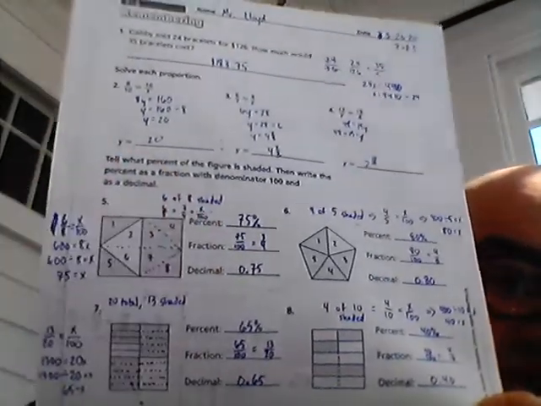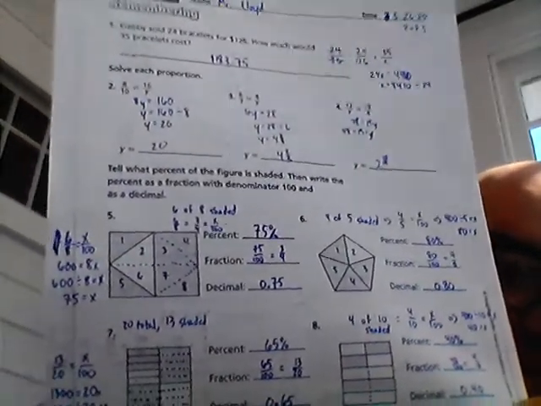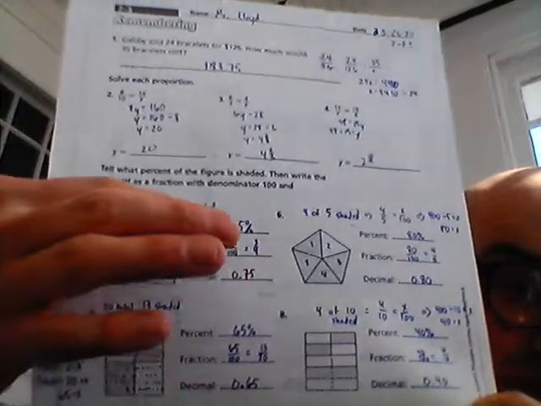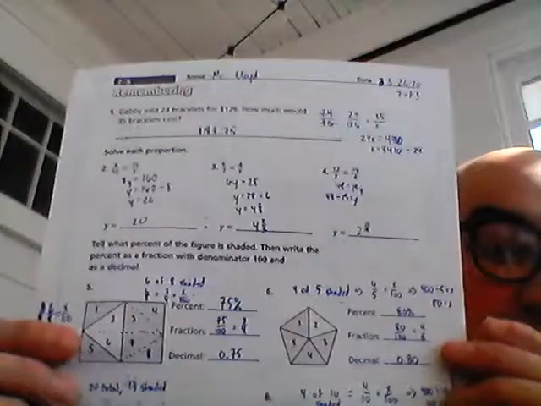And remember, we're just translating percent into a fraction and then into a decimal. So these next couple steps are pretty straightforward. 75%, 75 over 100, 0.75.